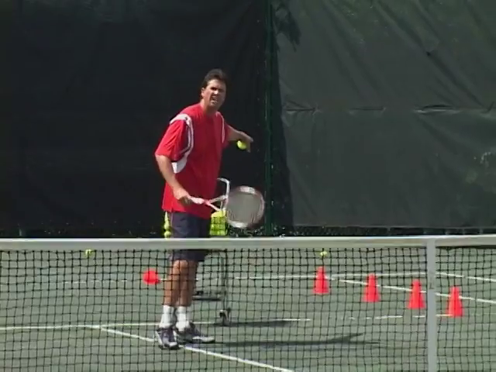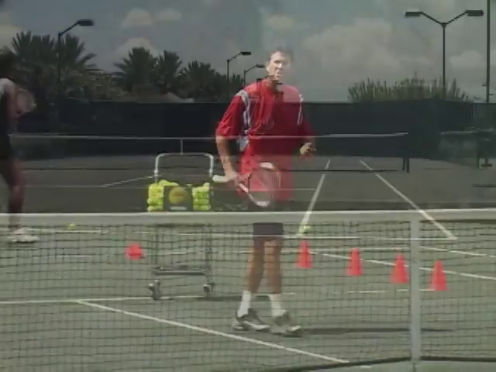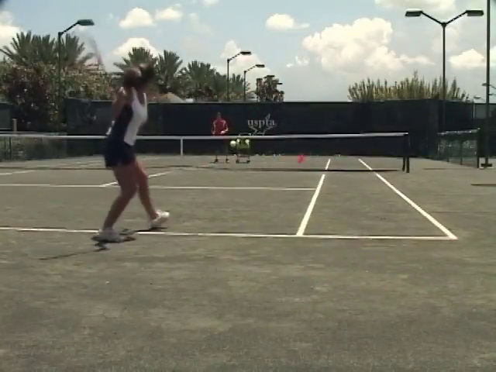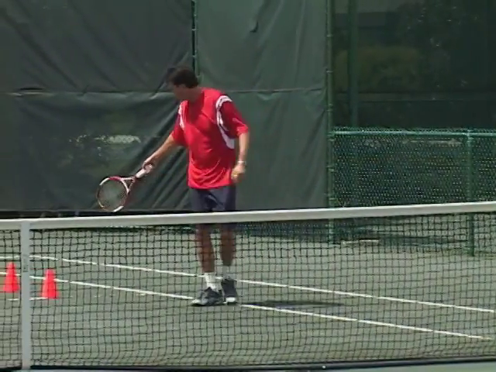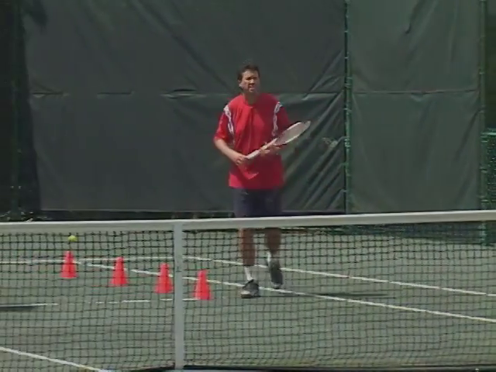That's why I've got a run of cones like this. What's really key when you hit a drive passing shot is the height over the net. It doesn't really matter. If you keep the ball close to the sideline, depth is irrelevant in this situation.